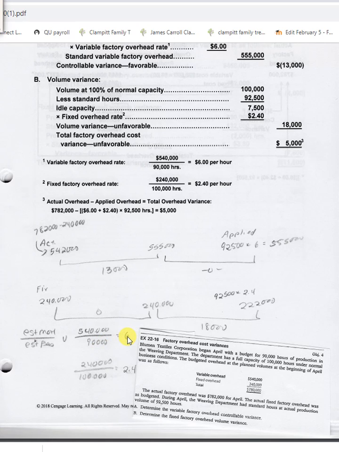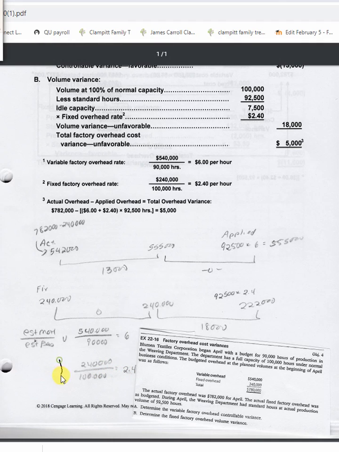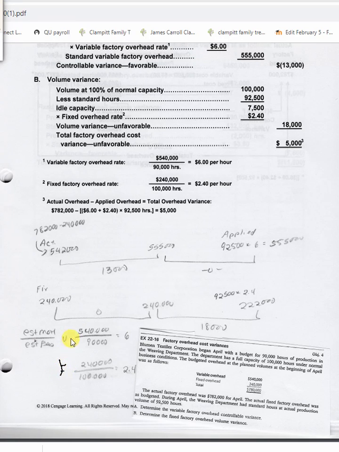is $6 an hour. But for fixed overhead, again, I wish they would tell you that they do fixed overhead at full capacity, is 2.4, because later on we're going to see what the cost of our lost capacity is. But most textbooks will say fixed overhead application rate is based on full capacity, and I will tell you that. So 240,000 divided by 100 is 2.4. So this is my fixed overhead down there. So I really need to do estimated overhead divided by estimated base equals rate.